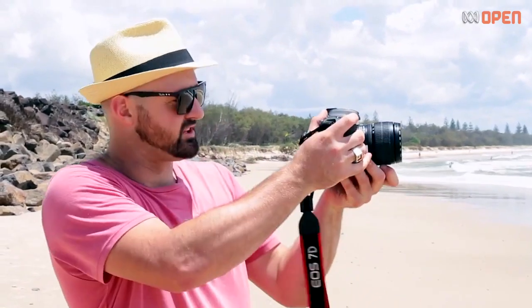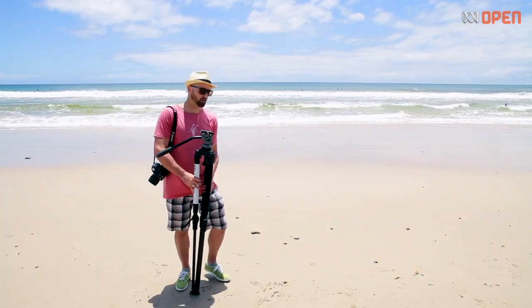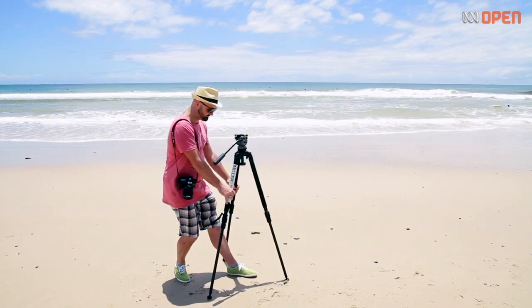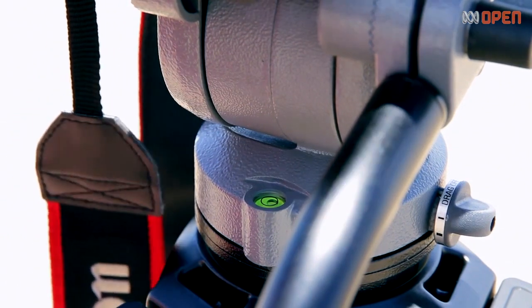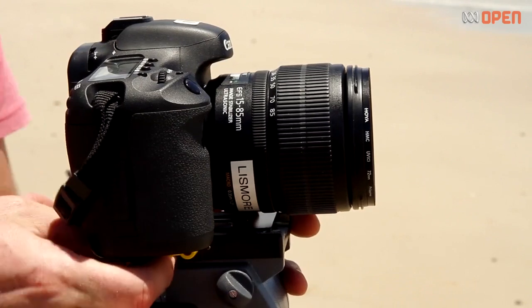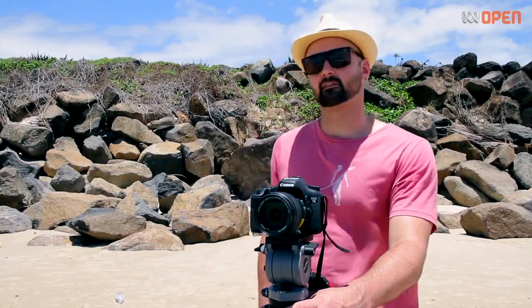If I shoot handheld, I'm going to end up with some really shaky footage. To set up a tripod, simply plant the front leg in and then pull the other two legs towards you. Some tripods have a spirit bubble, which are a great way to get your camera level. Now our tripod's set up, we're ready to start filming.